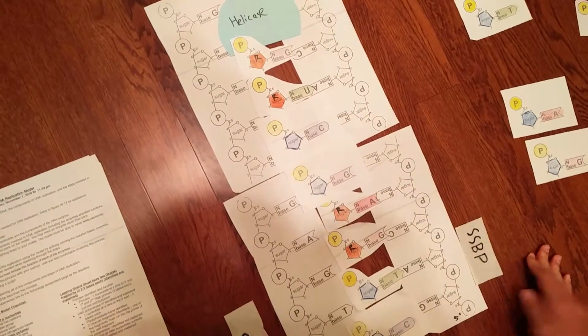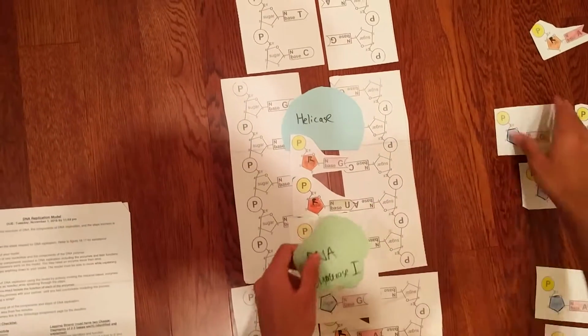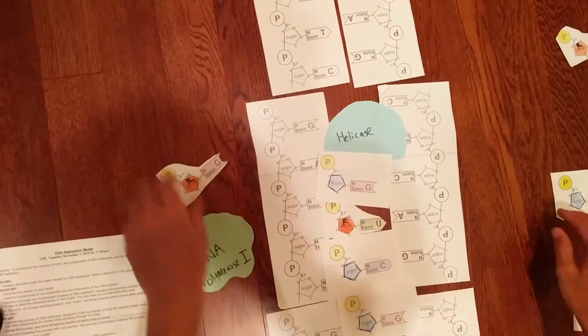So what happens initially is the DNA polymerase 1 will go through and replace all of these with the DNA sugar.